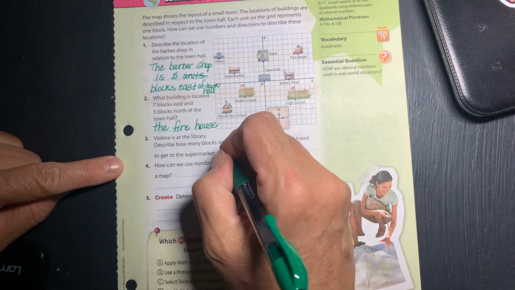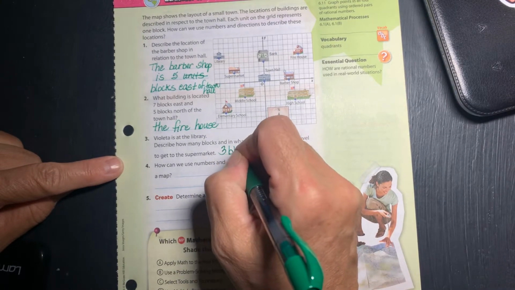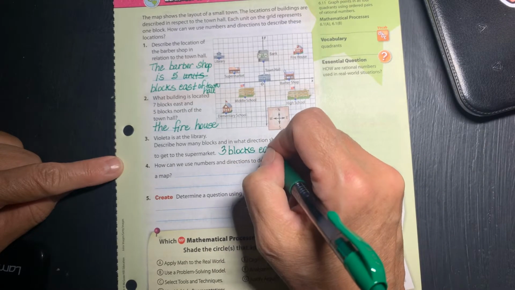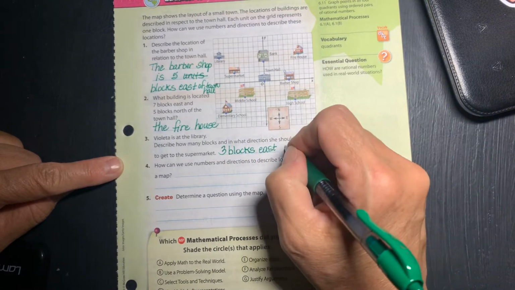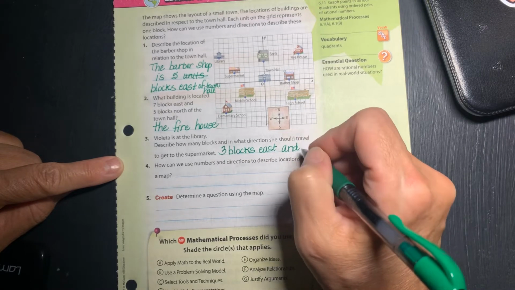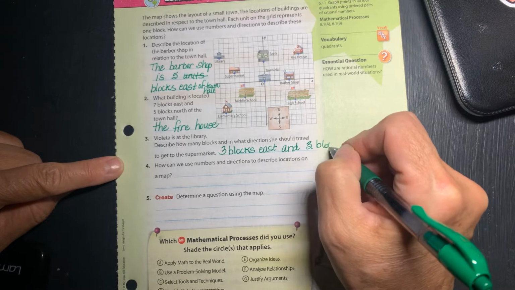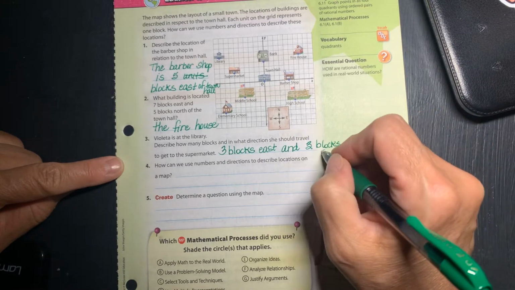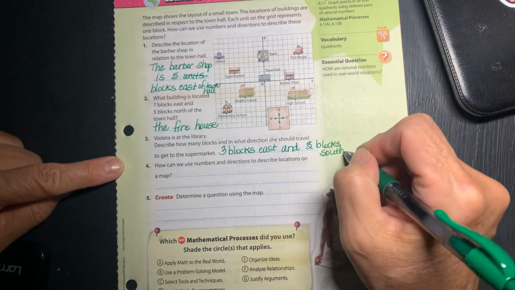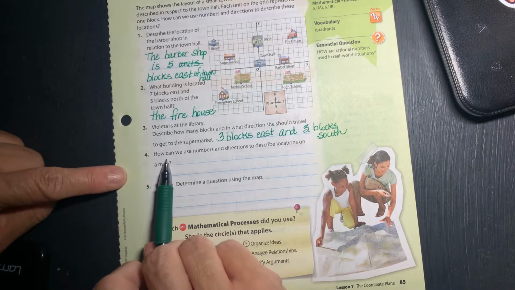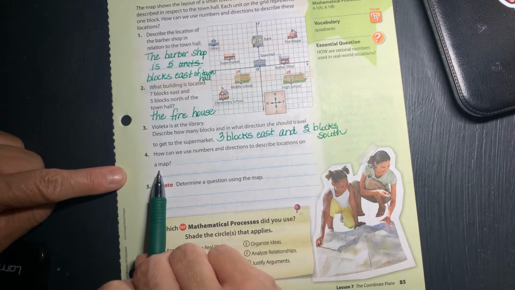So she could go 3 blocks east and 3 blocks south. I love it.